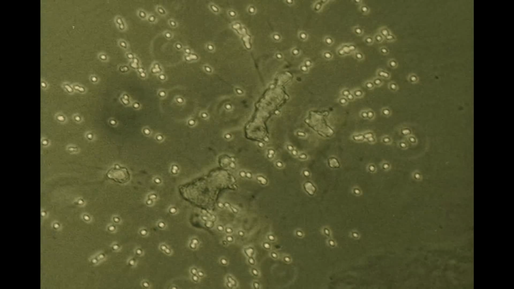The network within which the cells glide is produced by the cells themselves, and is laid down ahead of them as thin filaments which coalesce into larger strands.